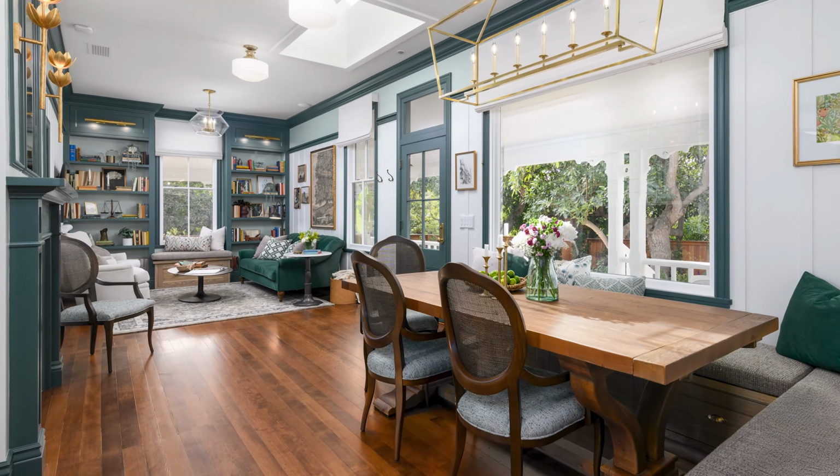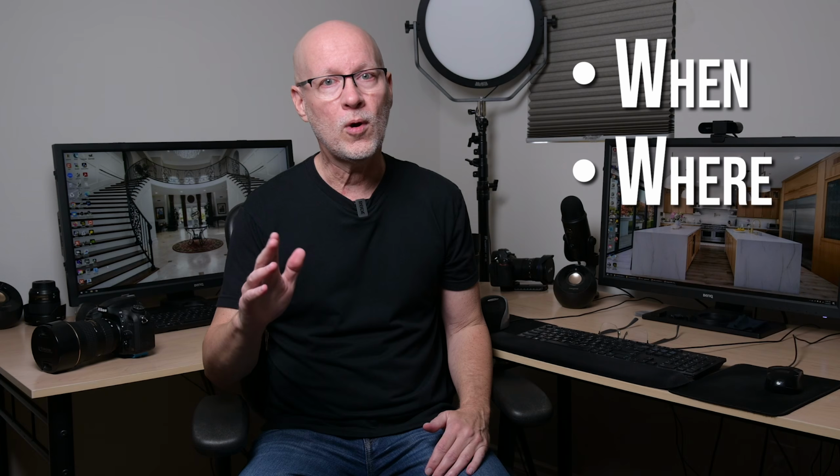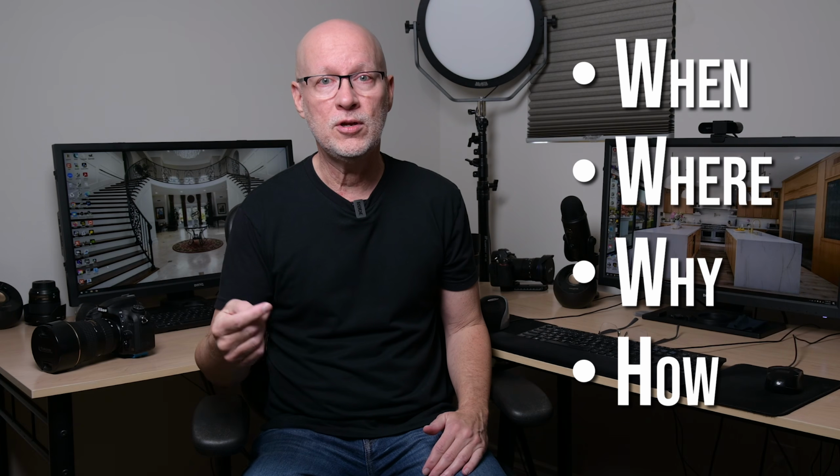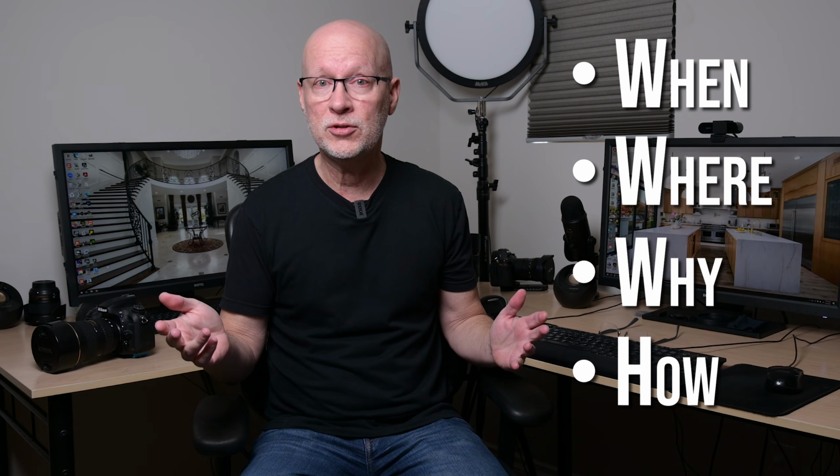HDR and Flambient, as you probably know, are the two top techniques for doing real estate photography. But these aren't competing techniques. It's not a matter of knowing if you should use HDR or if you should use Flambient. It's a matter of when, where, why, and how to use HDR or Flambient, or a combination of the two.